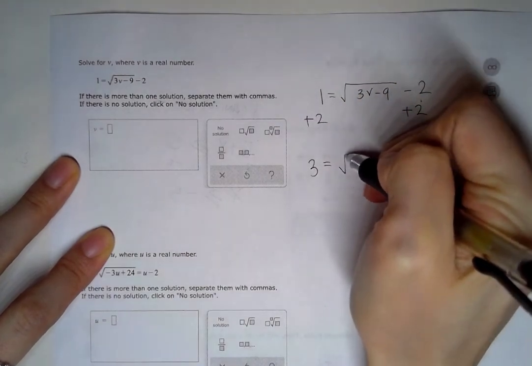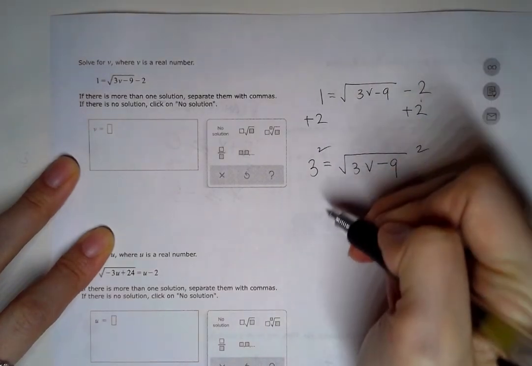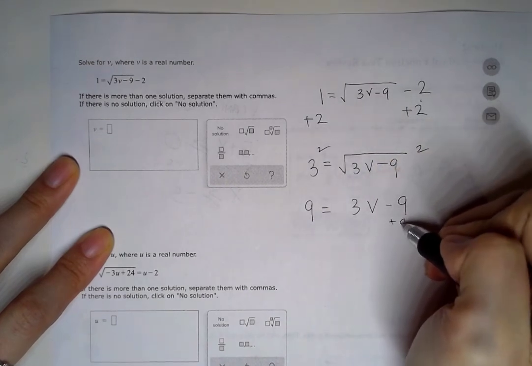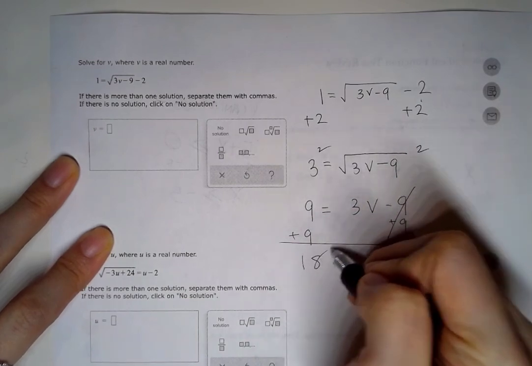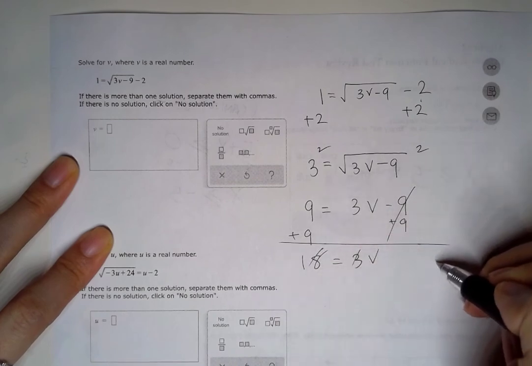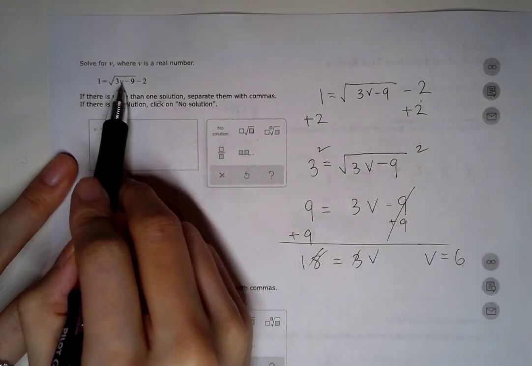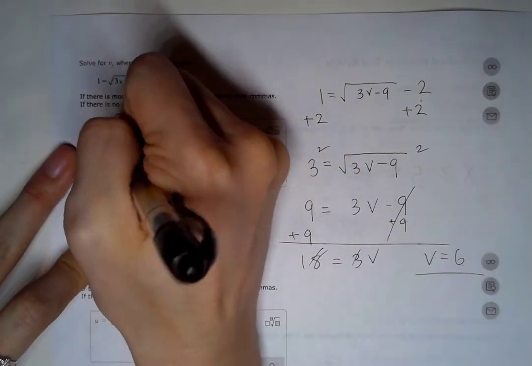Then 3 equals square root of 3v minus 9, right? And you square. Then you get 9 equals 3v minus 9, plus 9, plus 9. Then you get 3v equals 18. Divided by 3, then you get v equals 6, right? And you put it back, 6. Then 18 minus 9, that's positive. So this is fine, right? 18 minus 9, you get 9, and that's square root of 9. 3 minus 2, you get 1. So that's your solution, 6.